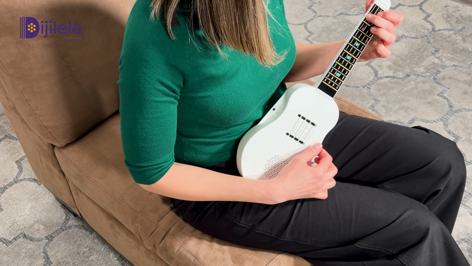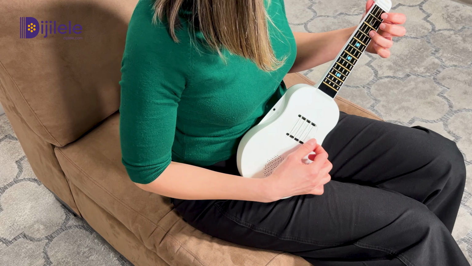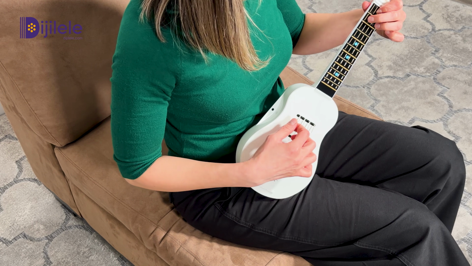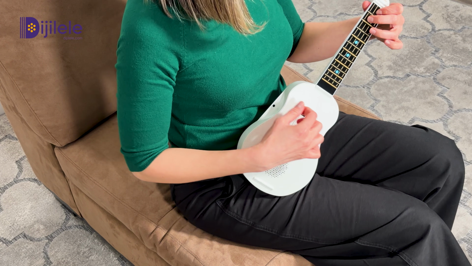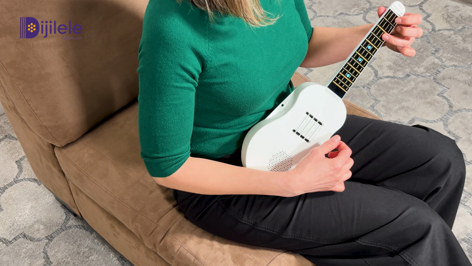C, F, back to C, going to G7, and back to C. This is how the song goes.